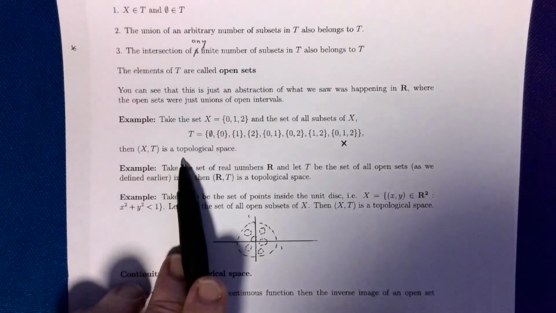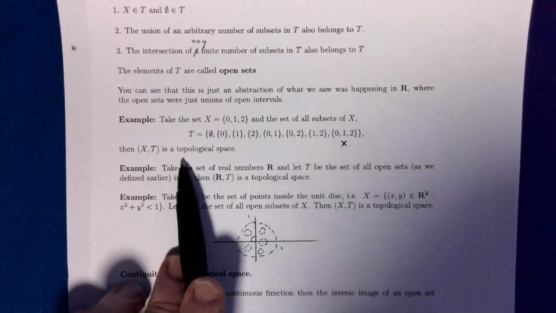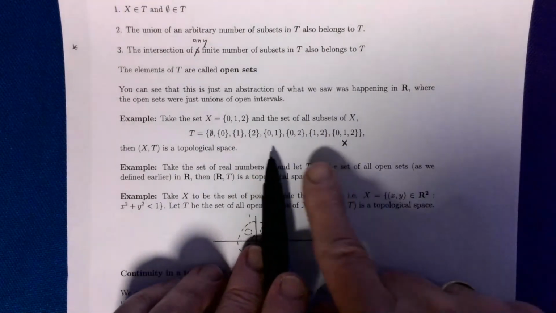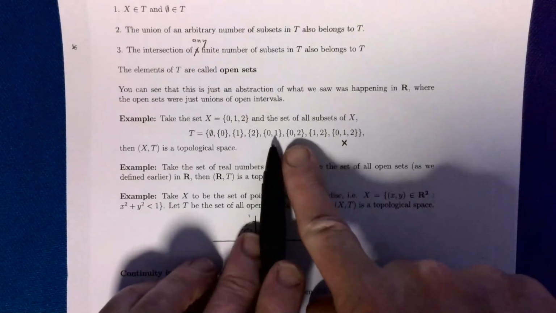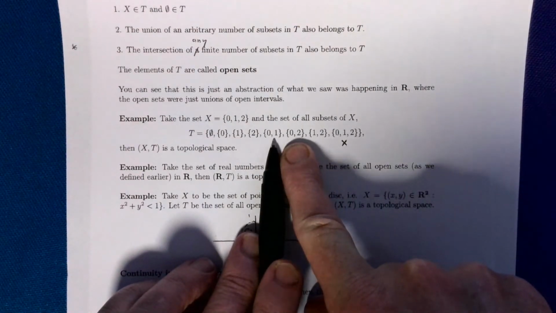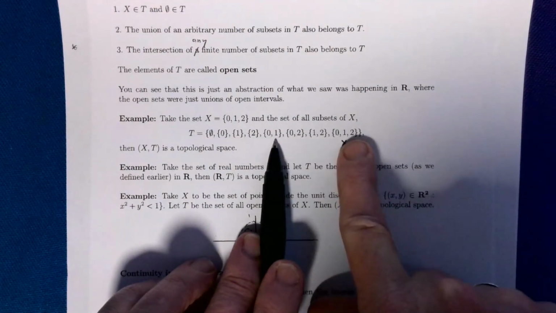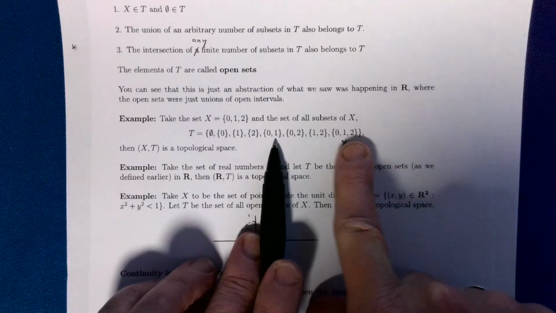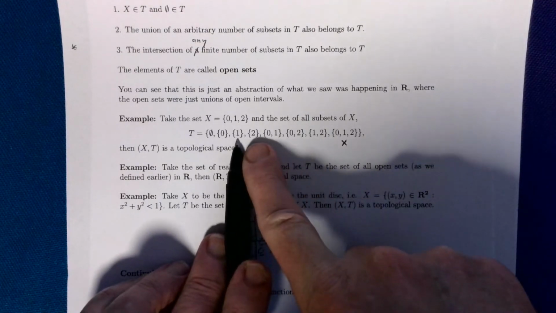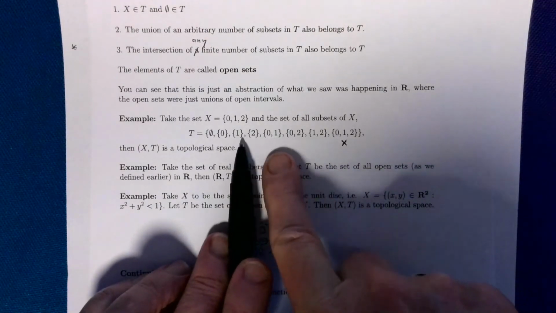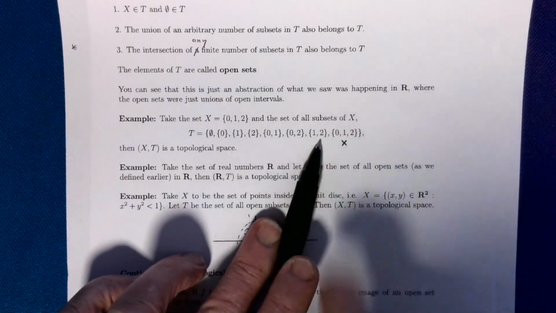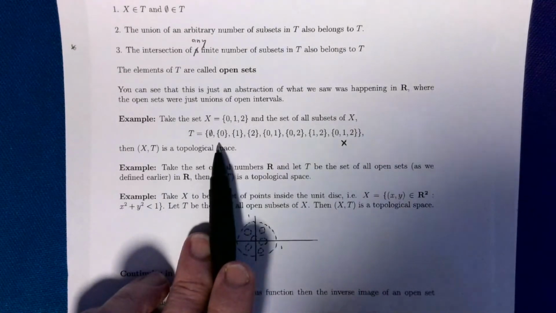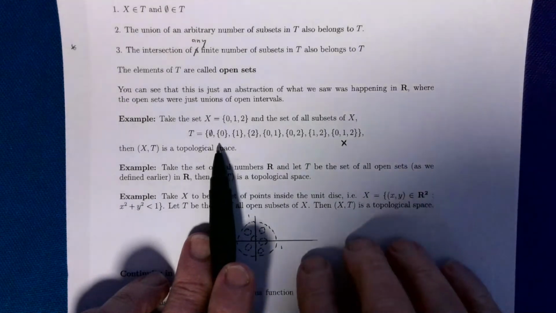And this one is a topological space, because if I take the union of any collection of these, say the union of these two, then I would get {0, 1, 2}, and there it is, the whole set. I could take the union of these two, I get {1, 2}, and there it is. So you can take any union you like. You can take the intersection of any pair.